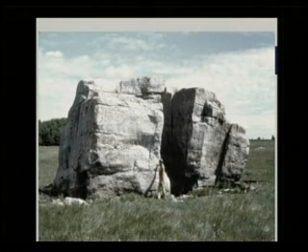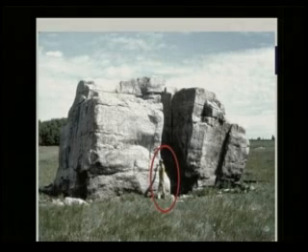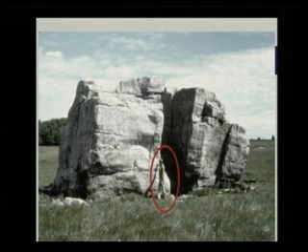And this is an erratic. This is the Airdrie erratic near Calgary, Alberta. It's 14 meters long and 7.5 meters tall. There's a human for scale. Again, glaciers are the most powerful geologic agent. This is a very big boulder that was transported from its original area by glacial ice.